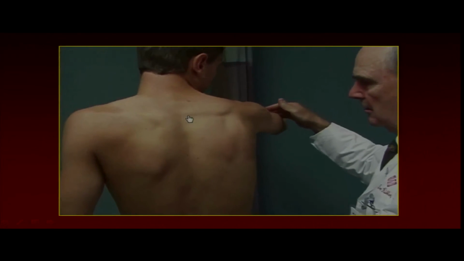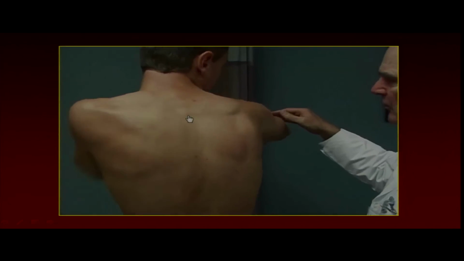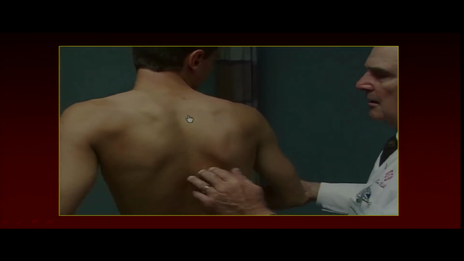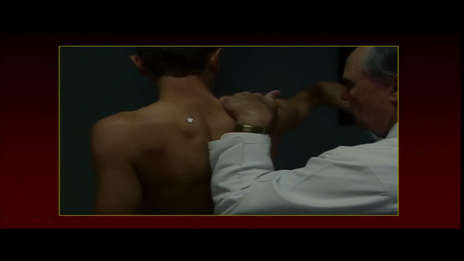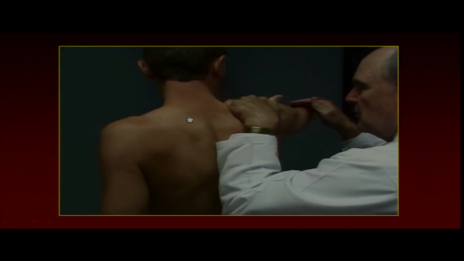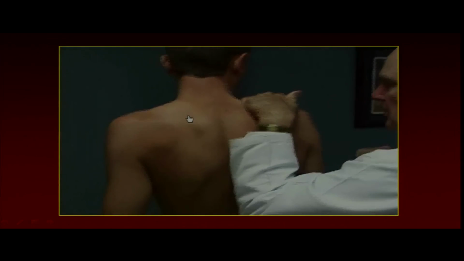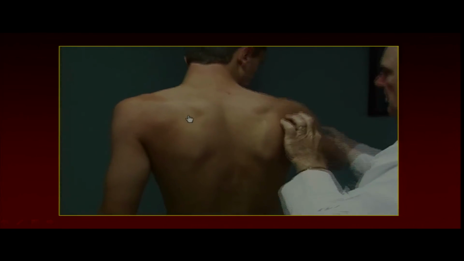You test him here, he's got a certain amount of weakness of his rotator cuff, but he hurts on the back. Now, if you pull it back this way, stabilize the scapula, called a scapular retraction test, you find he has normal rotator cuff strength. Absolutely normal. There's nothing wrong with his rotator cuff. The problem is he's off an unstable base.